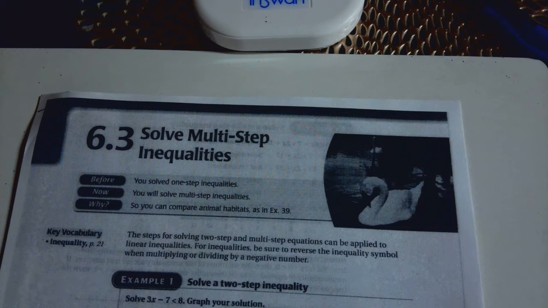Okay, so 6.3, solving multi-step inequalities. So again, it's almost like solving, same process as solving an equation. So we have learned how to do a basic addition, subtraction, multiplication and division. And the big thing is to remember, any time that you are dividing or multiplying by a negative, you have to flip that inequality. So let's go ahead and get started.